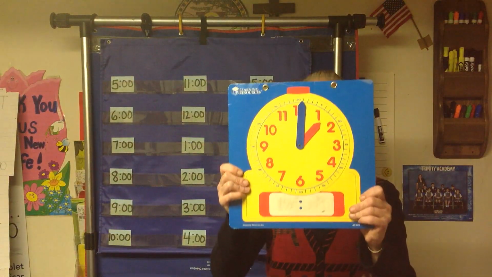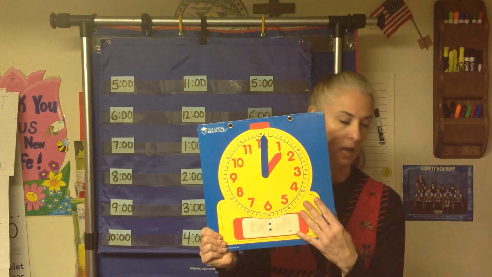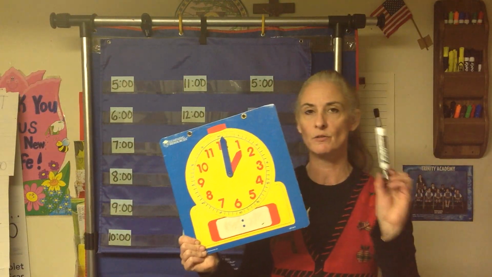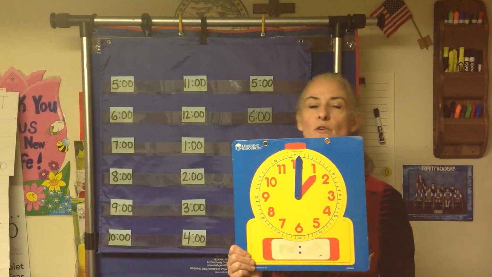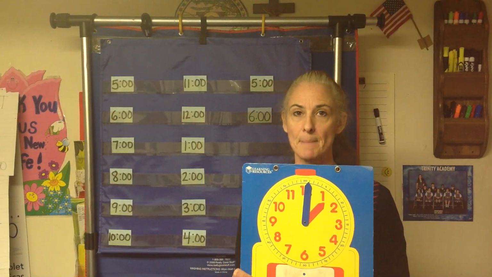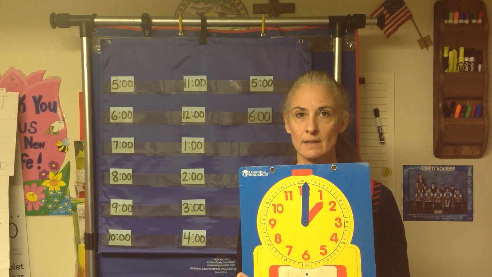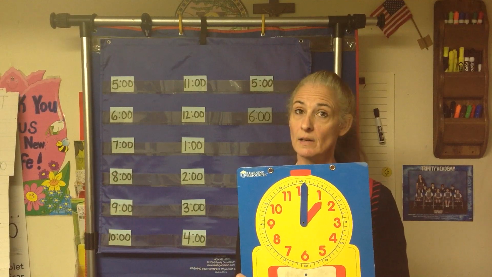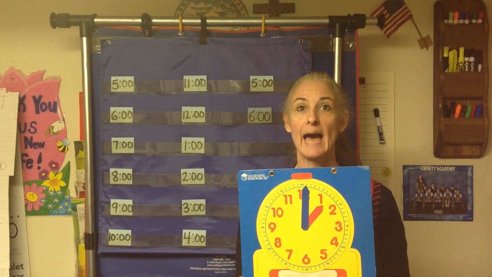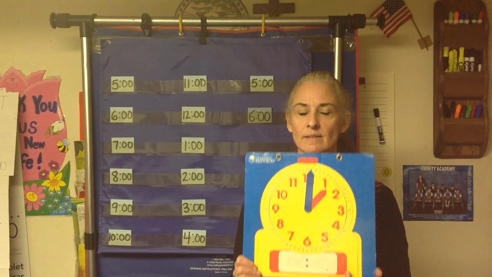It's time for math. Okay, hopefully you have your little clock there and a dry erase marker. We're going to review what we've learned already about time. Yesterday we started talking about the clock. What type of clock is this? Is it a digital clock? No. Is it an analog clock? Yes. This is an analog clock.